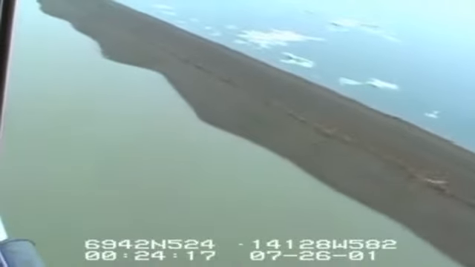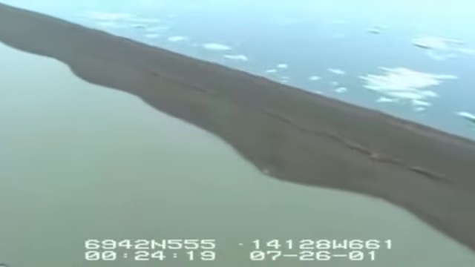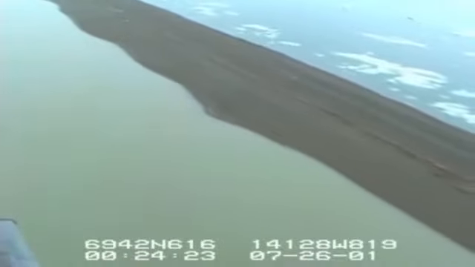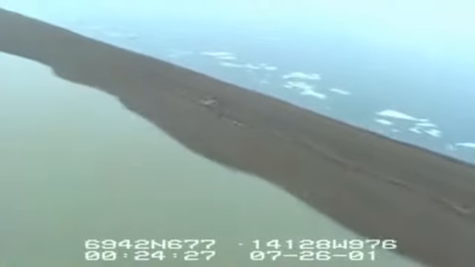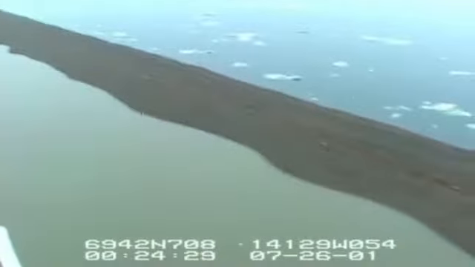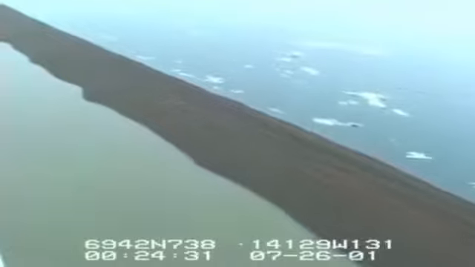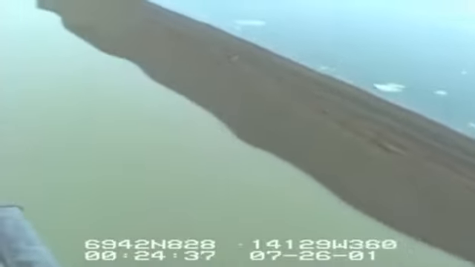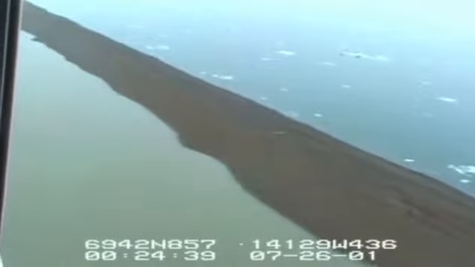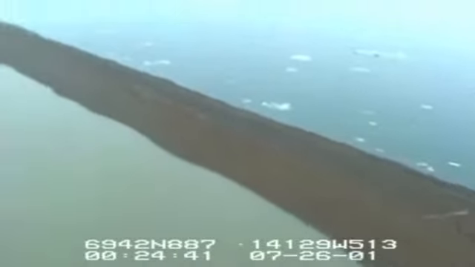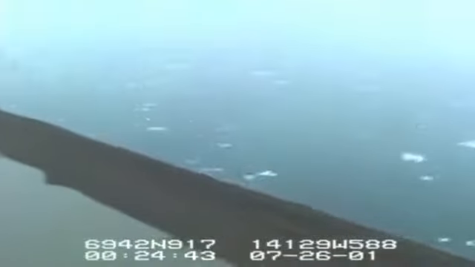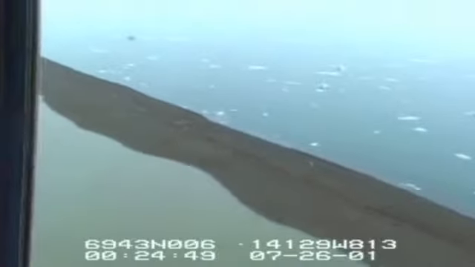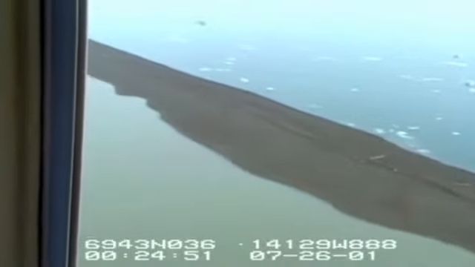Sand dominant component of this barrier with secondary lag of pebbles and cobbles and debris line of logs, twigs, branches. Not much of a commentary here, and not much to say.